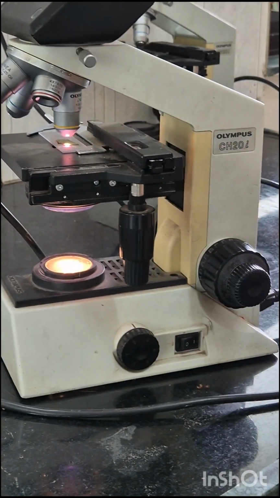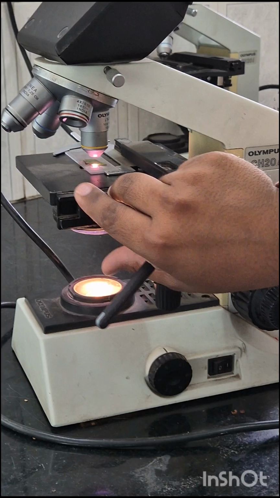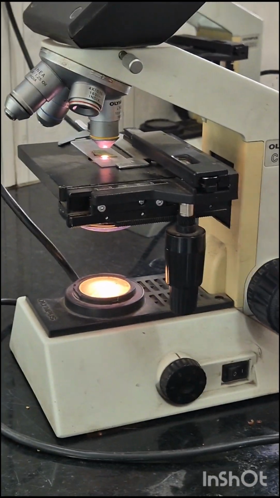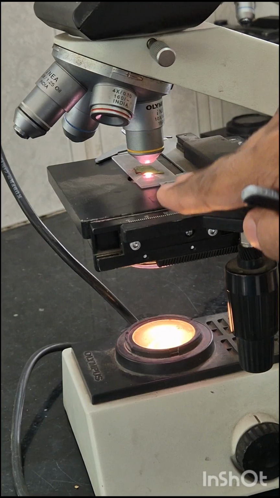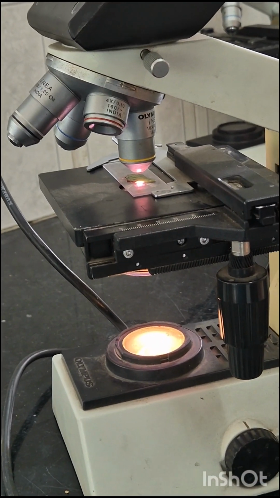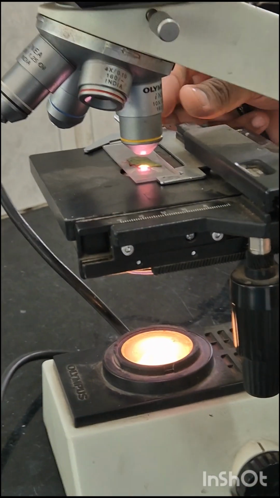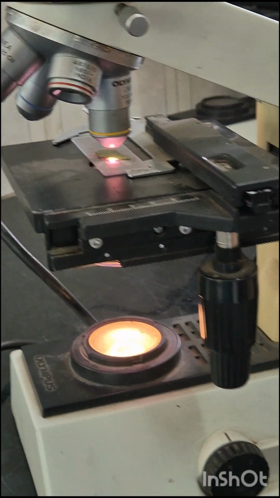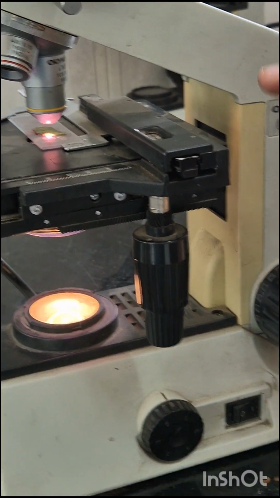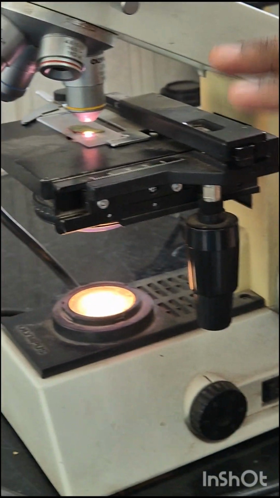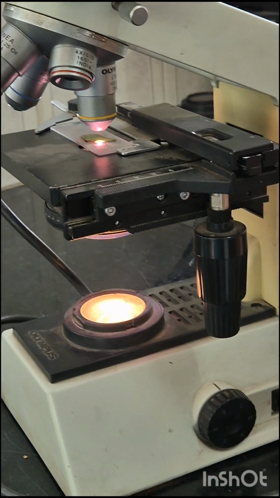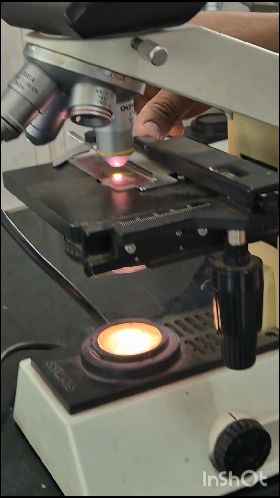Then stage. This is the stage. This is the section in which the specimen is placed for viewing. They have stage clips that hold the specimen slides in place. The most common stage is the mechanical stage, which allows control of the slides by moving them using the mechanical knobs.